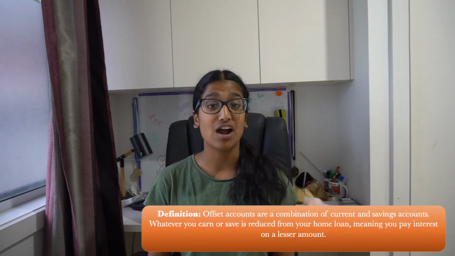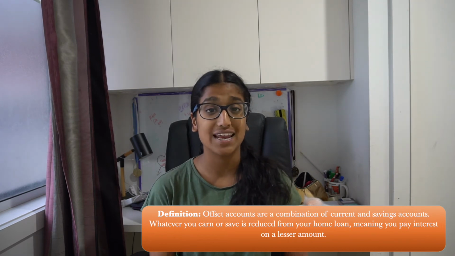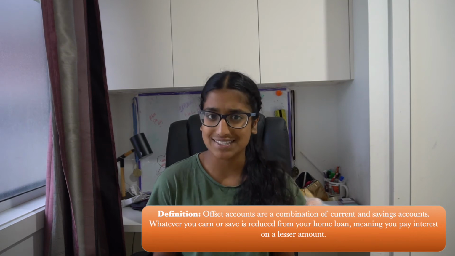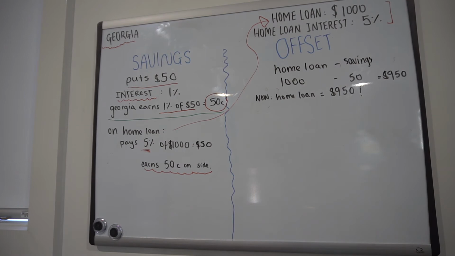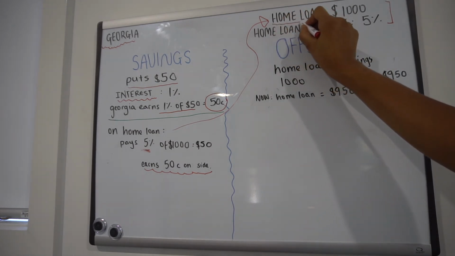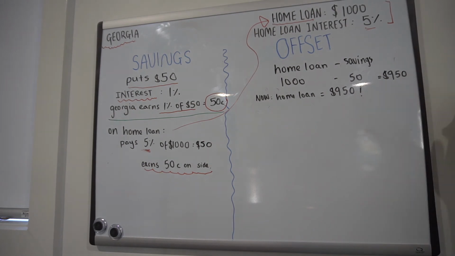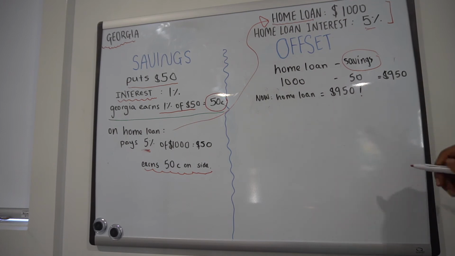That's fantastic. Through the savings account, she has earned 50 cents. Now, let's check out what an offset account can do. Now, an offset account is a combination of a current and savings account. Whatever you earn goes directly into your offset account and reduces the amount from which you have to pay interest. What exactly do I mean by this? Let's go back to Georgia. Now, we have said that she has a home loan of $1,000 and pays 5% interest on this. However, in an offset account, the money you both earn and save will pay off this loan.